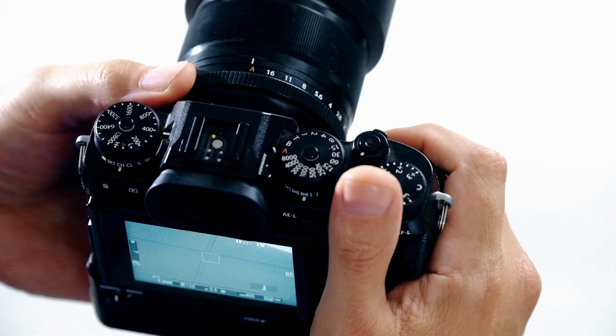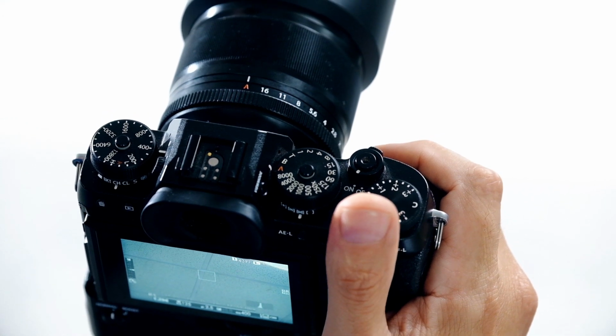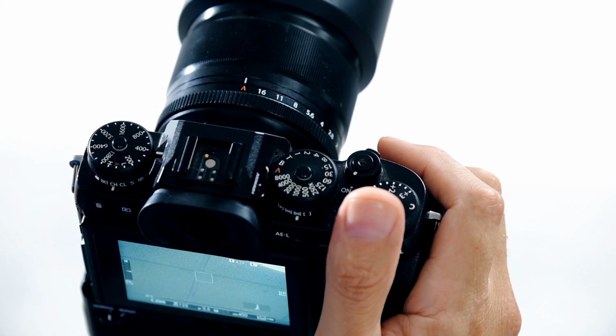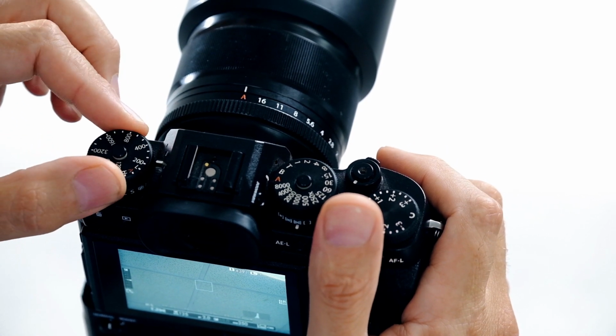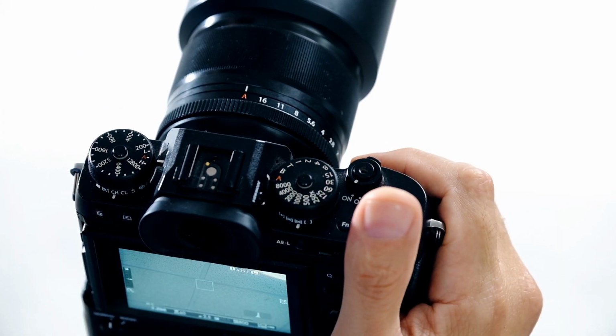simply find the A on your aperture ring, and then go to A on the shutter dial, and then you have the option to change your ISO, or even to go completely automatic by using auto ISO.